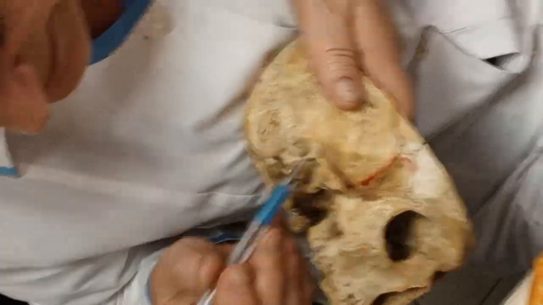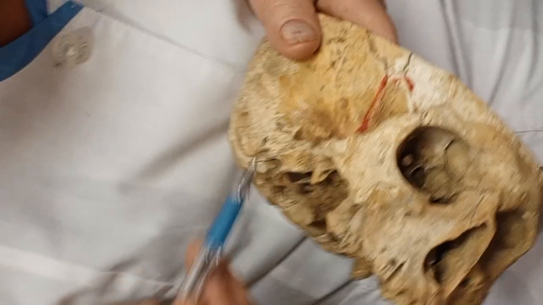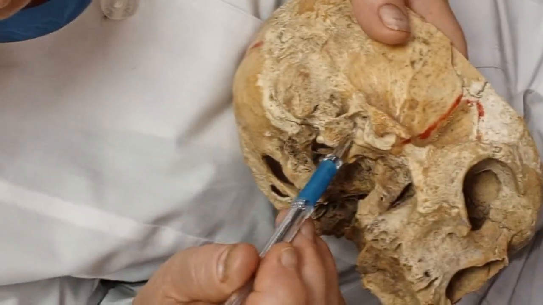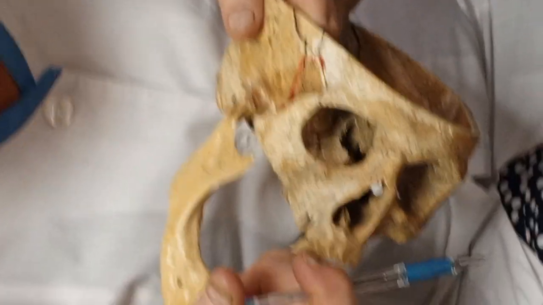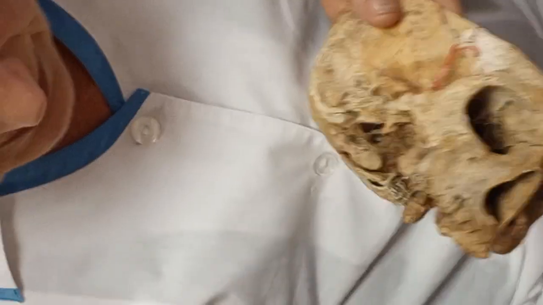When the squamous part connects with the tympanic part, they form the mandibular fossa. Mandibular fossa, to which joins the condylar process of the mandible, and they form the temporomandibular joint.